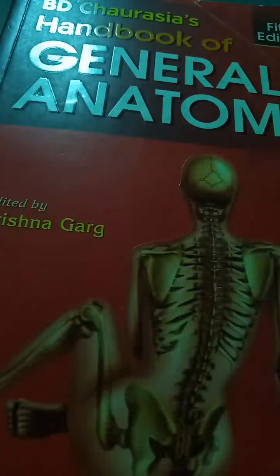Hyperesthesia: what is hyperesthesia? It is abnormally increased sensibility. Paraesthesia: perverted feeling of sensations.